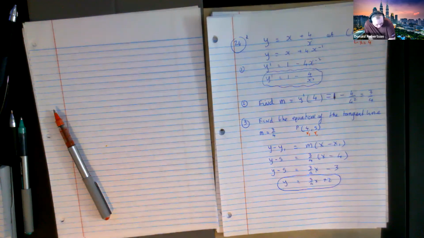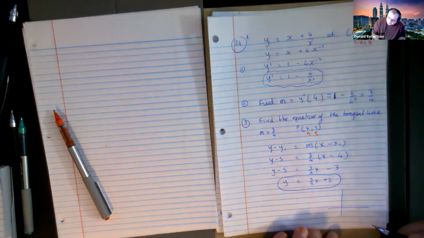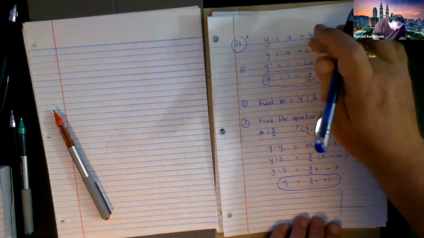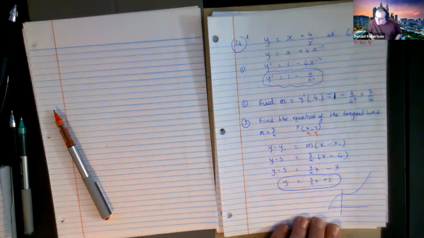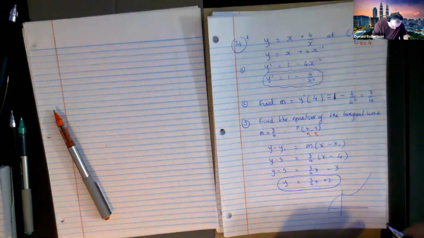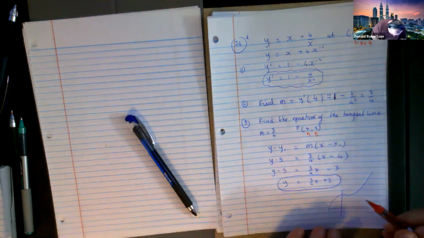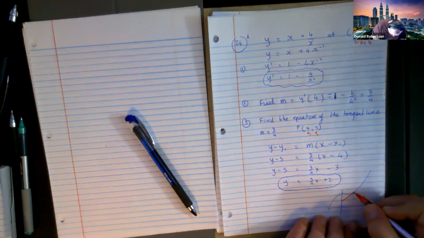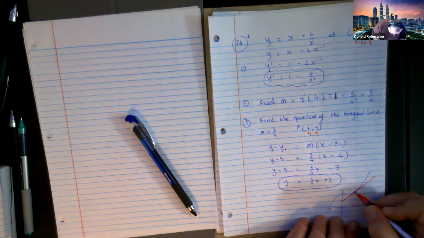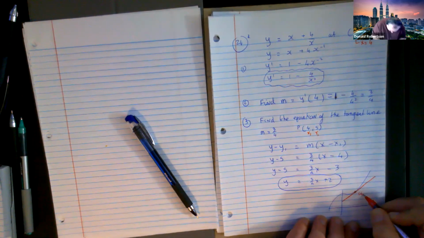Now, in a normal WebAssign question, couldn't you just type the answer in and it'll do the big green tick and you know you're correct? But imagine you were doing it in a test. You could simply go to Desmos and type in this equation, and let's pretend that's what that looks like. If you put the equation in and it works, what you'll see is a perfect tangent line at the point (4, 5).